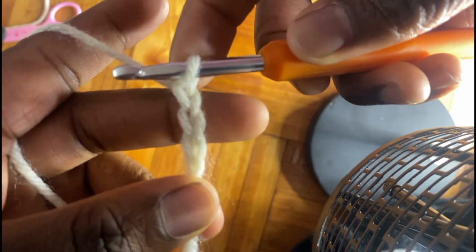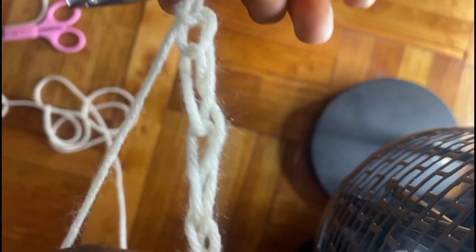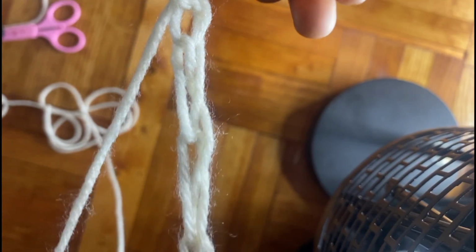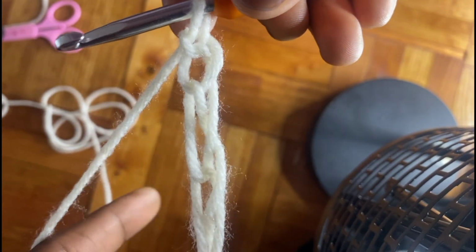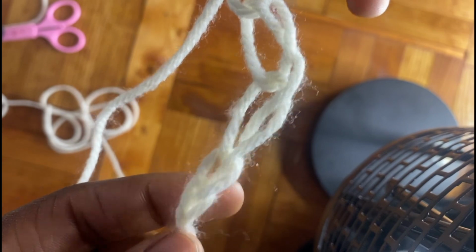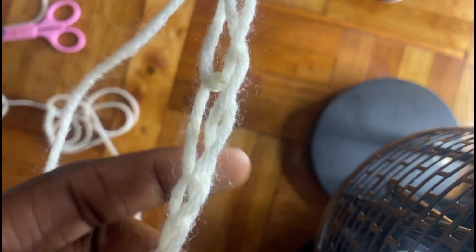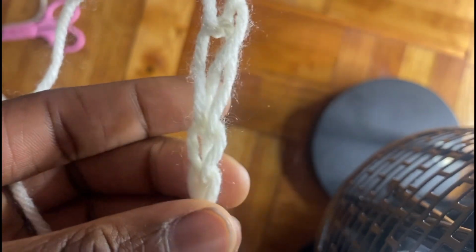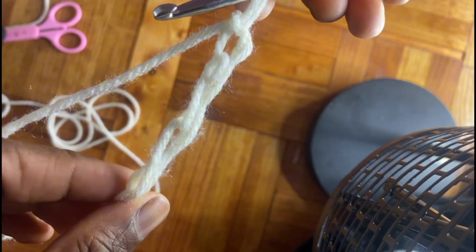I'm going to show examples of what your stitches should not look like. So this is example 1 of what your stitches should not look like. You see how all the stitches are uneven and big and chunky, and some of them are really tight? They should not look like this. This ends up being messy crocheting, and you can't really do too much with this.